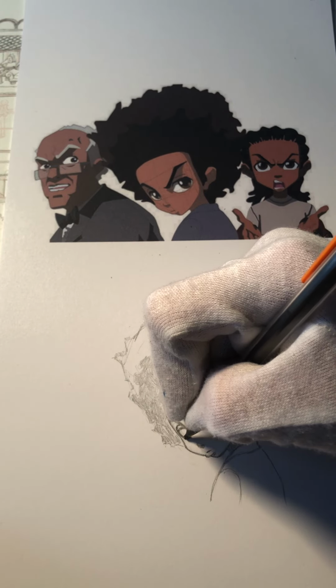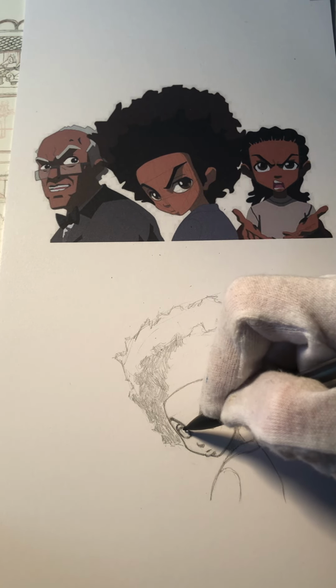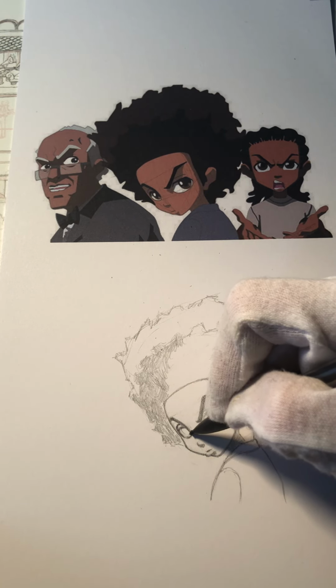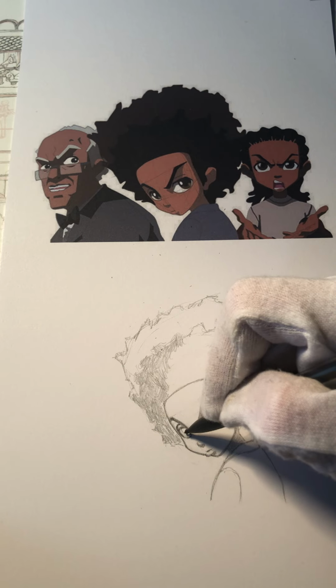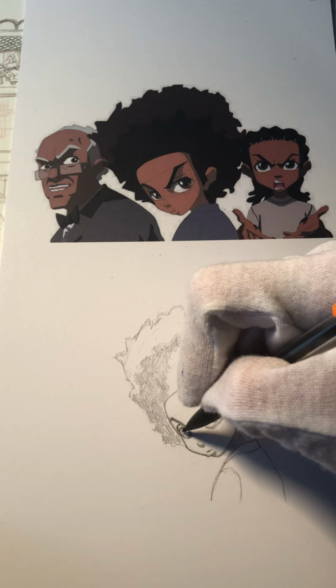Okay. So starts about here. Very, very close to the bottom, but just enough white space to see.